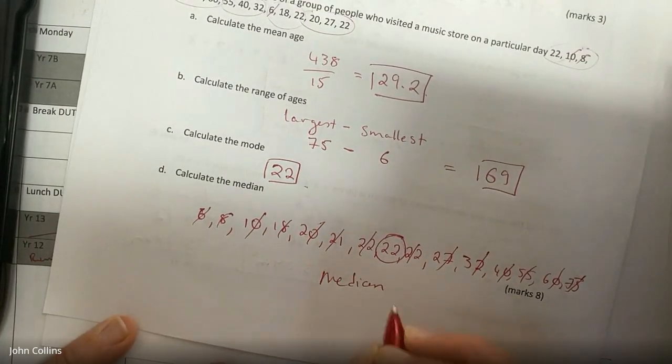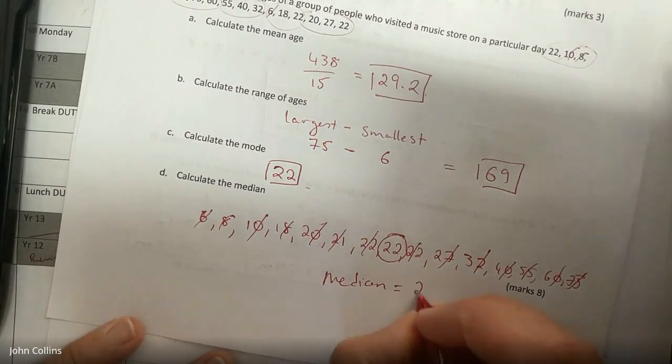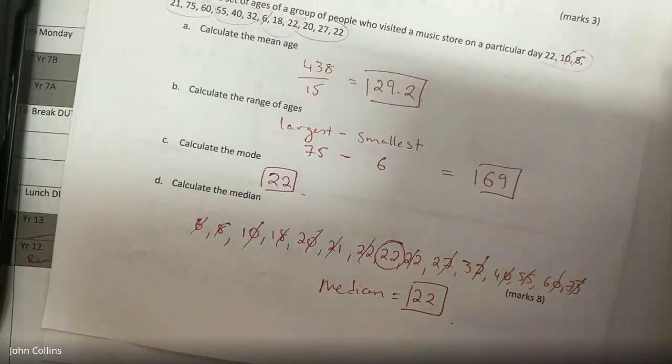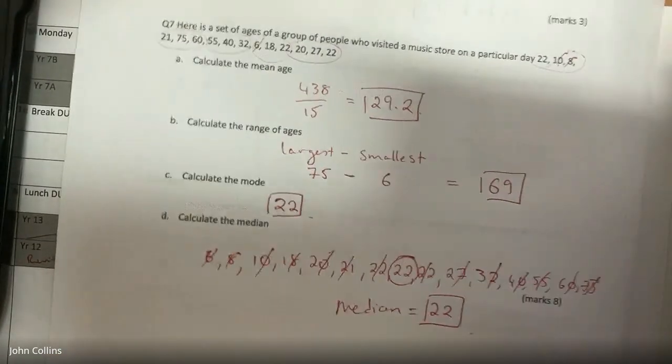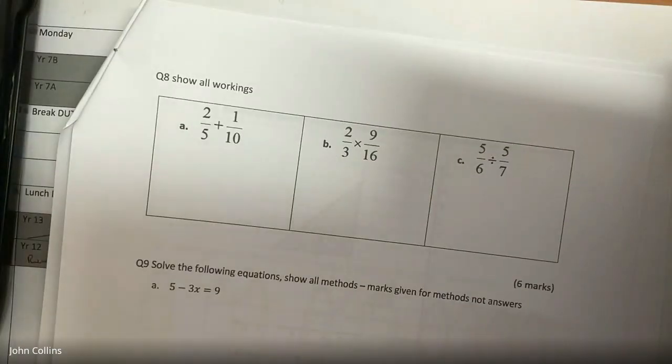Remember, if you end up with 2 numbers in the middle, you must get halfway between those 2, add them up, and divide by 2. Okay, that's 8 marks, 2 marks for each part of that question. All right, we're moving on to some fractions now.